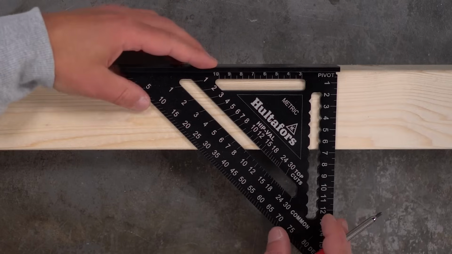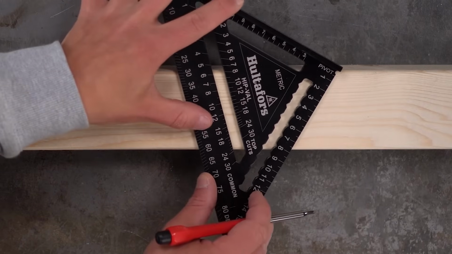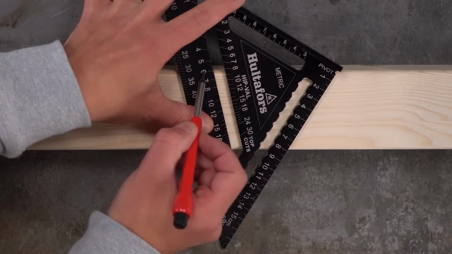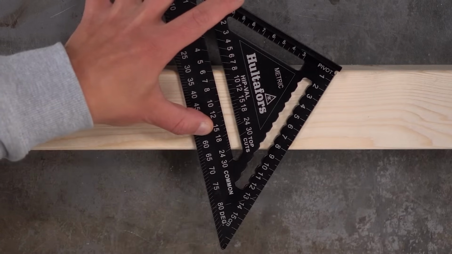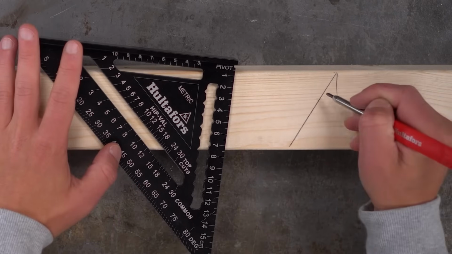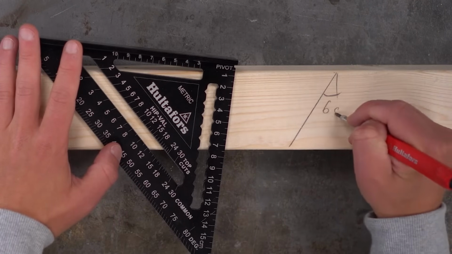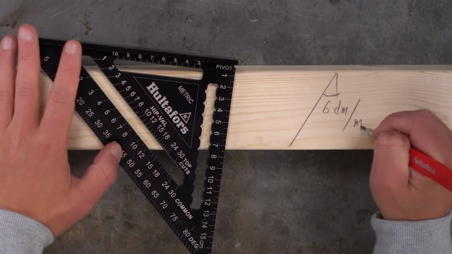Well, let's say you're working on a roof and you don't know the angle. Then you start with measuring 1 meter horizontally, and then you measure the change in elevation vertically. If the vertical distance is, for example, 6 decimeters, then you would have a rise of 6 decimeter per meter, and you could draw that angle by rotating the square and aligning the 6 on the scale with the edge of your workpiece. And up here, you now have the angle that corresponds to a 6 decimeter per meter rise.